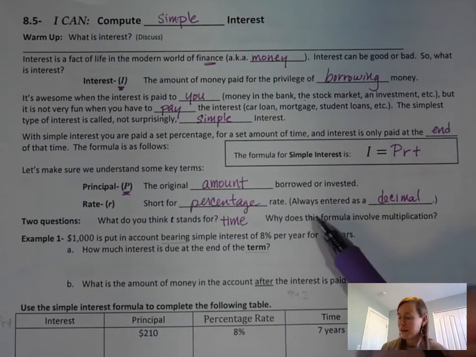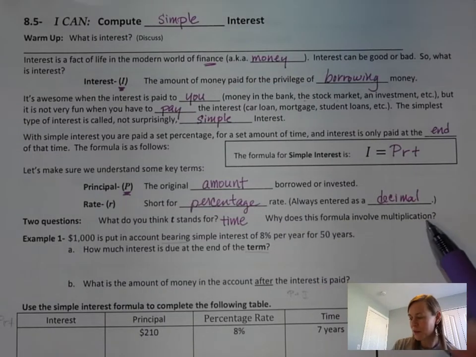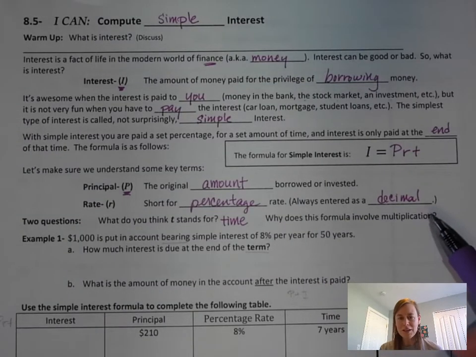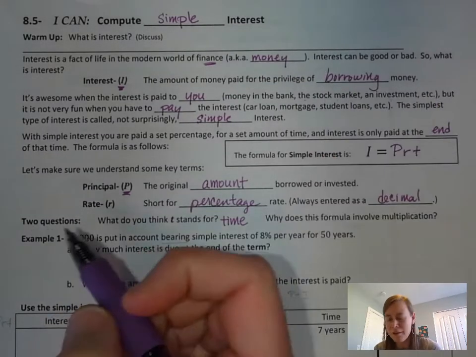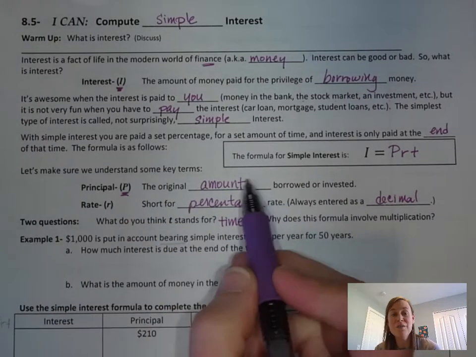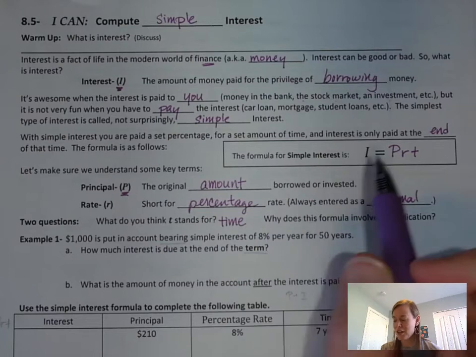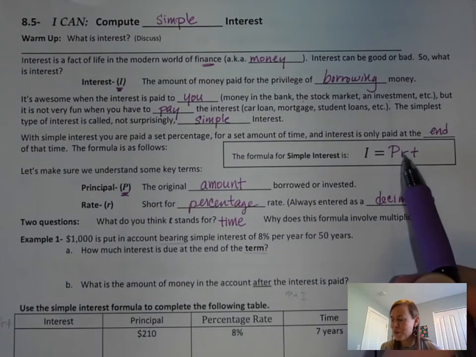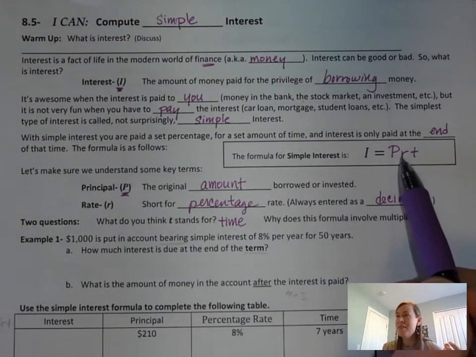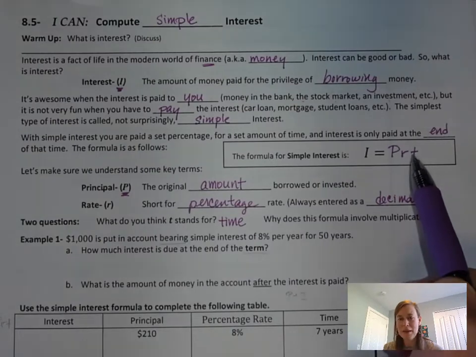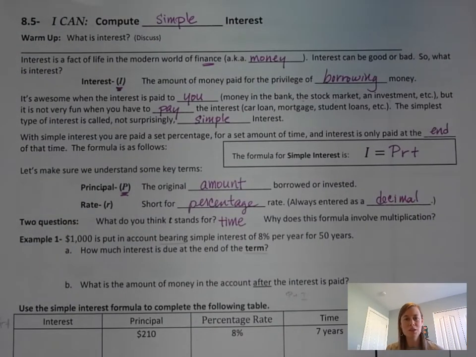Another question, why does this formula involve multiplication? Because you're always taking a percent of the principal, a percent of that original amount that's borrowed. And that word of, that means multiplication. So you have the percent of the principal, and then whatever that is, you have to multiply that by how many years or however many months or whatever unit of time you're talking about. So that's why it involves multiplication.